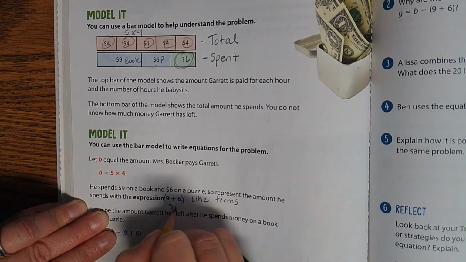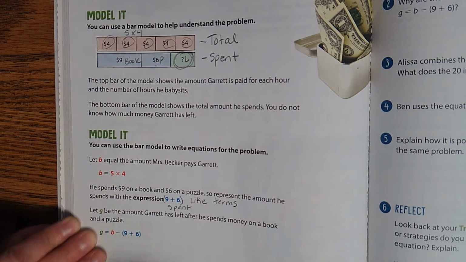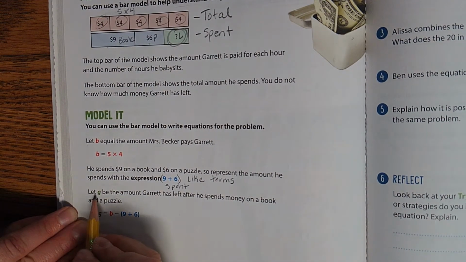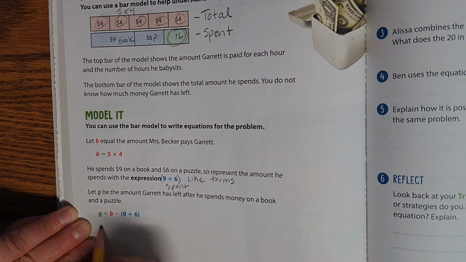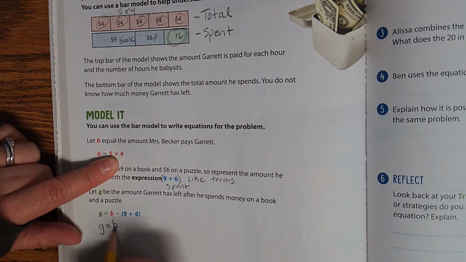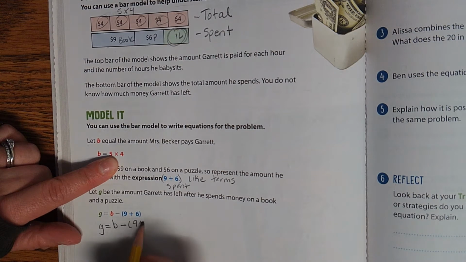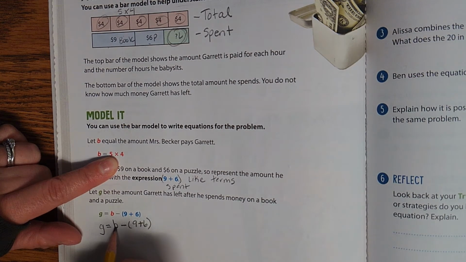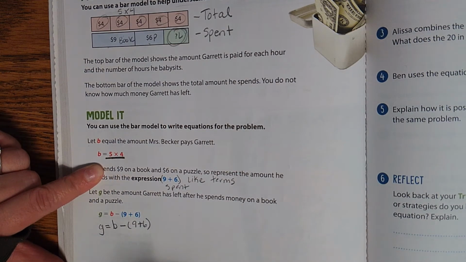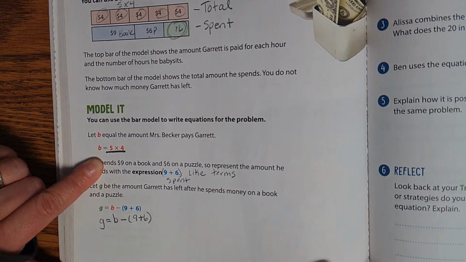Okay, this is what he spent. So we can combine them and that's okay. So now we have G is the amount of, that's our L. So G is what he has left over equals B minus 9 plus 6. Do you remember what B was? B is the total, how much he made babysitting.